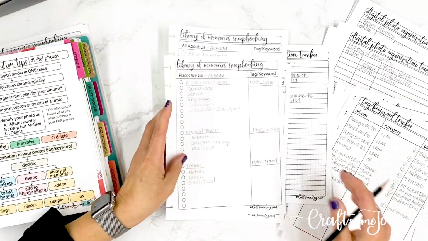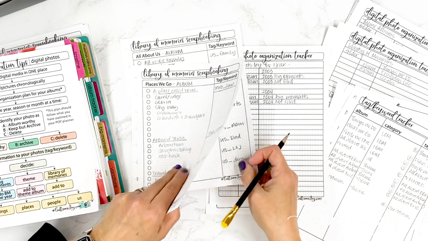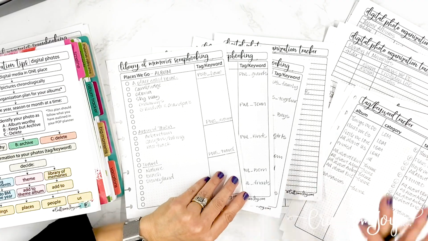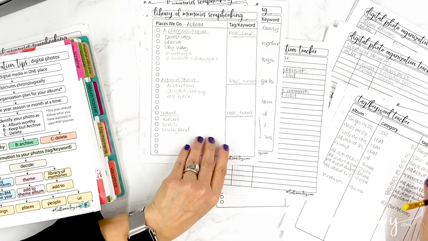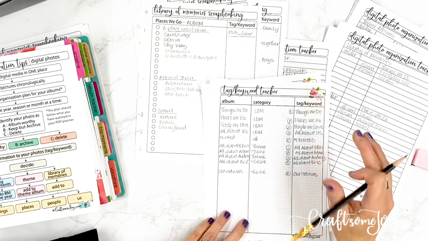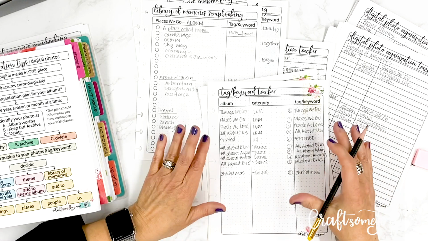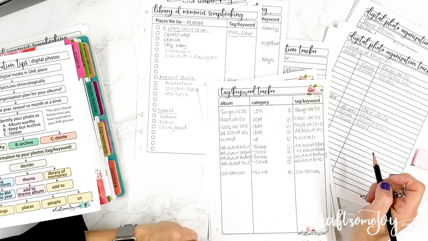So especially as you saw in my library of memories, how I have different keywords that I am thinking about. So as I actually physically make those keywords on the computer, that is when I put it down on my tracker, so that I have one place that I can remember this is my whole set of keywords.